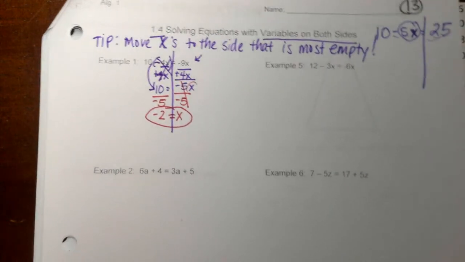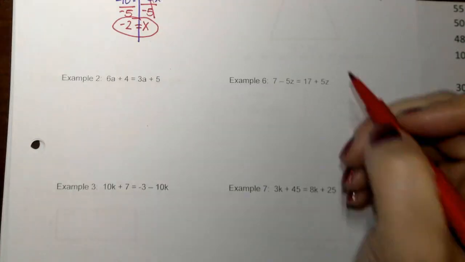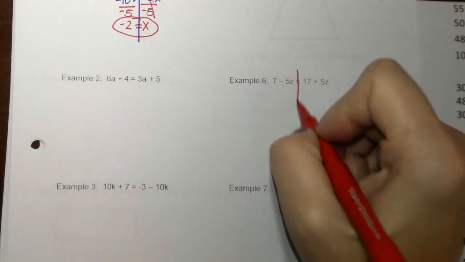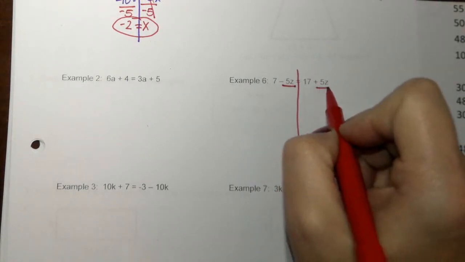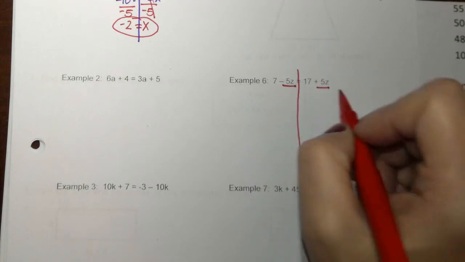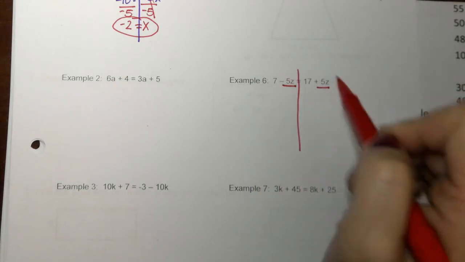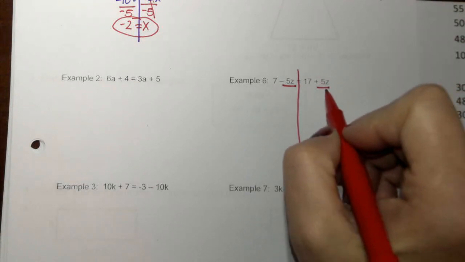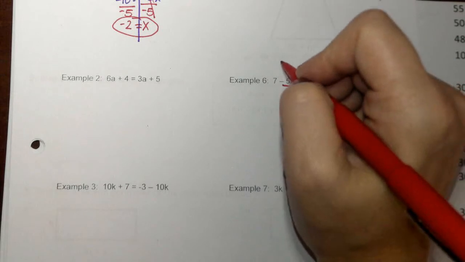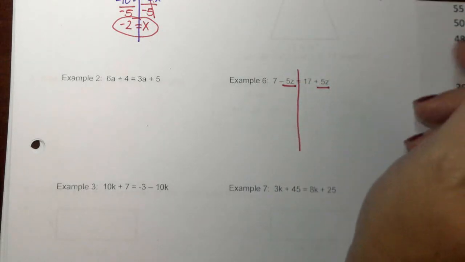Okay, let's go to example 6, so we can save room here. So here's our line, and we see we have a negative 5z here and a positive 5z there. So there's the same amount of numbers and variables on each side, so it really doesn't matter. A lot of times people prefer to have the variables on the left side, just so at the end it can say z equals whatever.